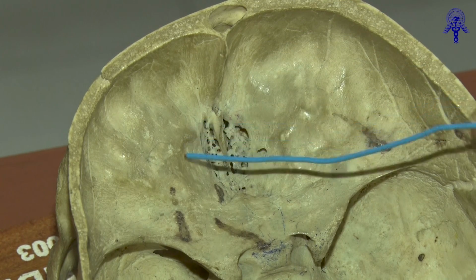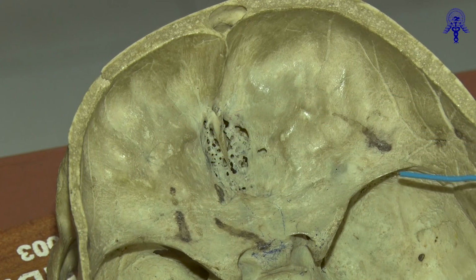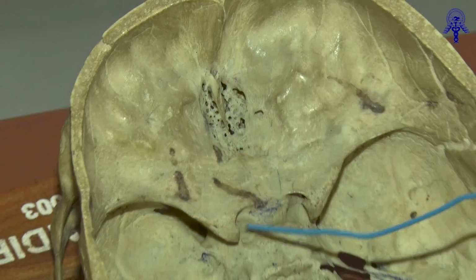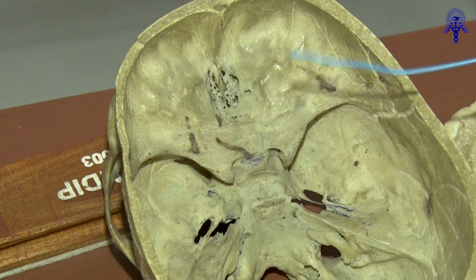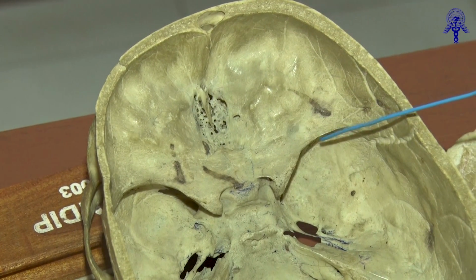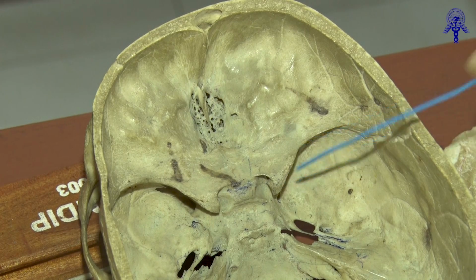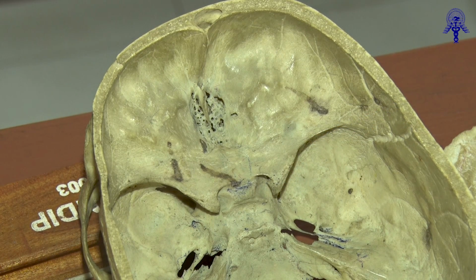Then this anterior cranial fossa is bounded posteriorly. What is the structure forming the posterior boundary of the anterior cranial fossa? The posterior boundary is the posterior border of the lesser wing of the sphenoid. Can you see this lesser wing of the sphenoid?